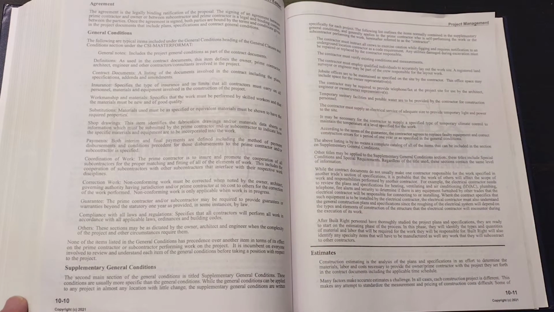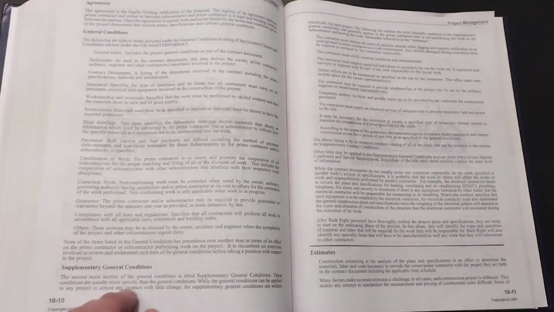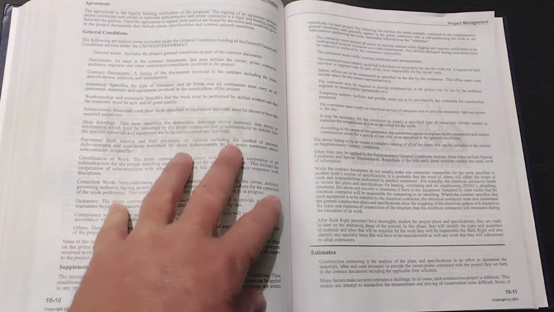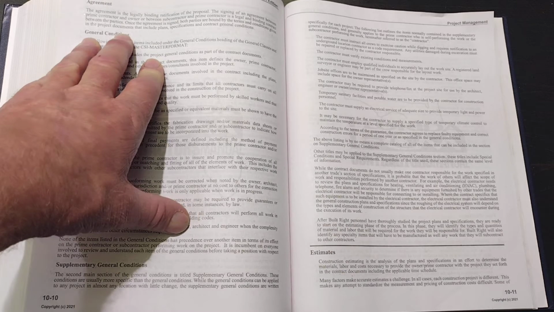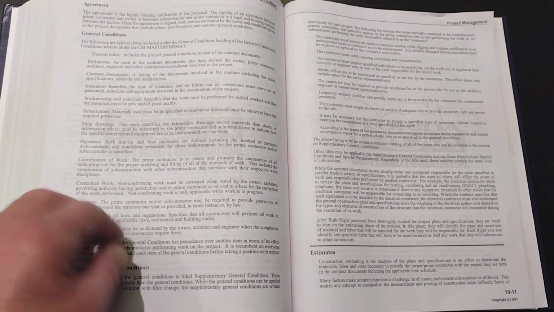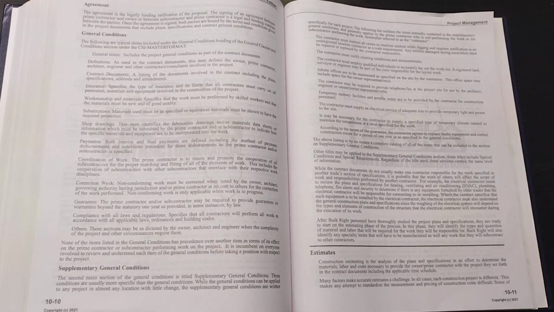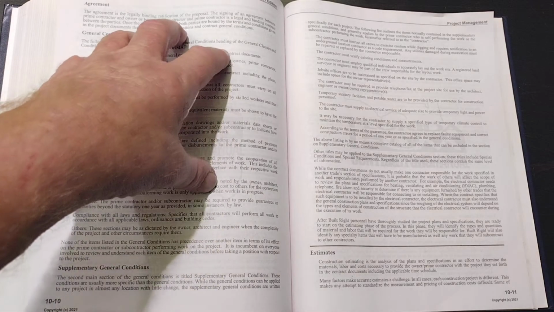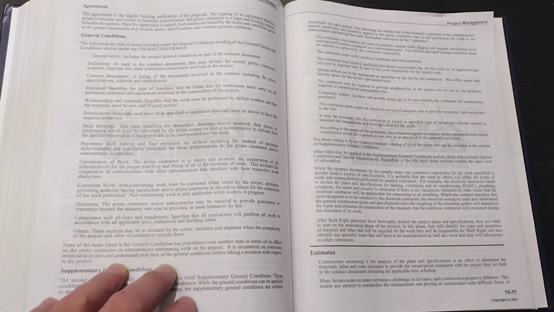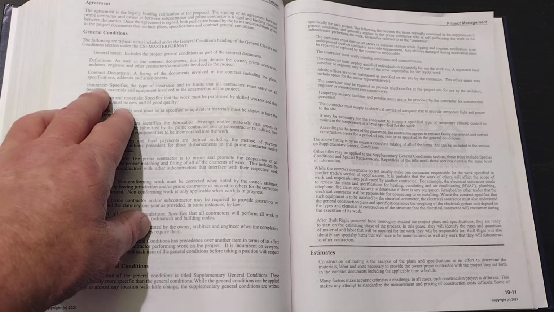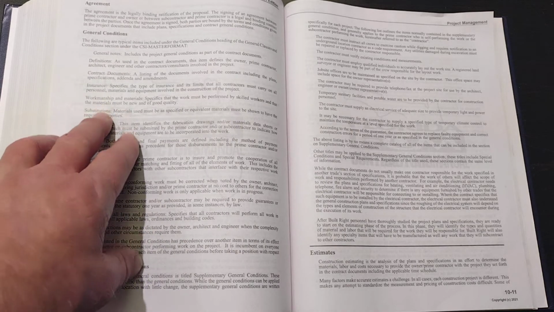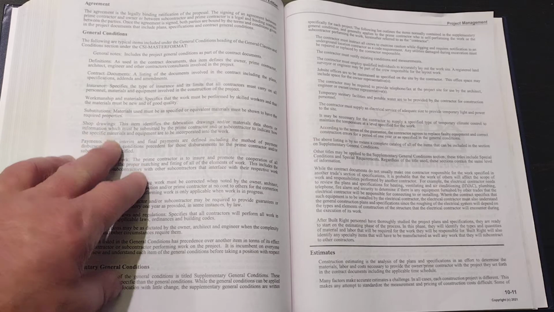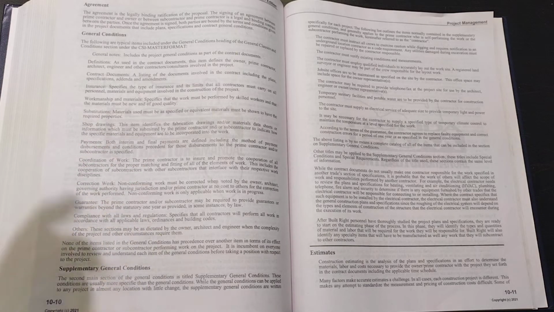Now, when you're doing a contract, on page 10-10, there is a section that they call general conditions. Well, we talked about the AIA document, the 201 being the AIA's version of the general conditions of a contract. And these are all the things that are going to be in your general conditions. Okay. Talks about insurance, workmanship, substitutions, shop drawings, payments, and so forth. Those are all general conditions.